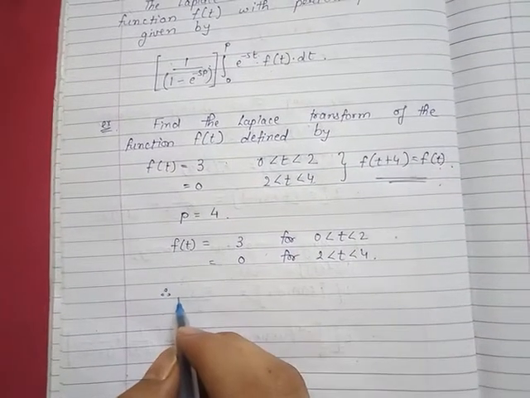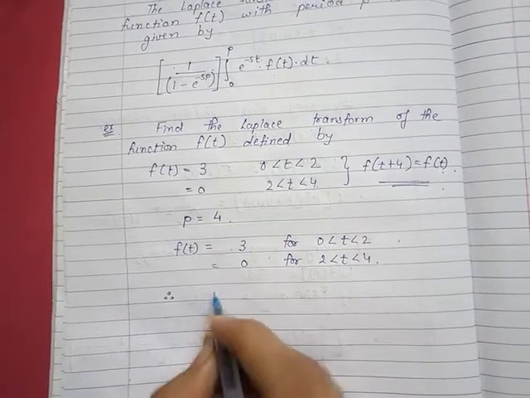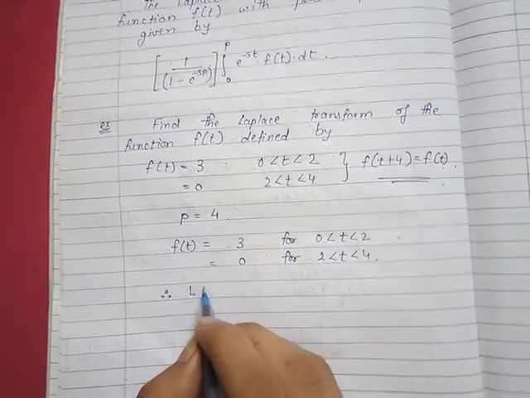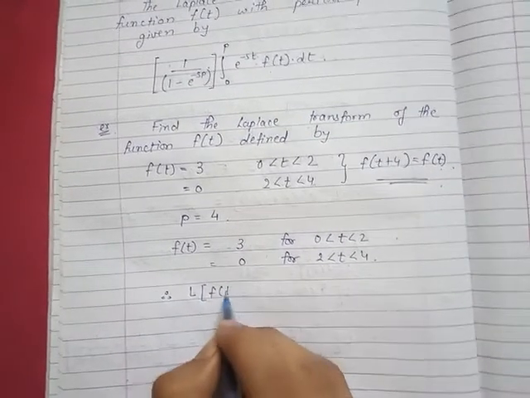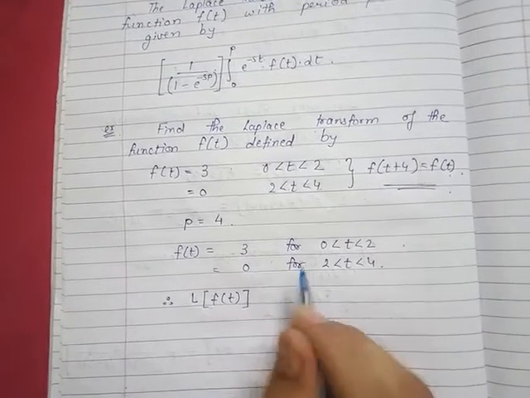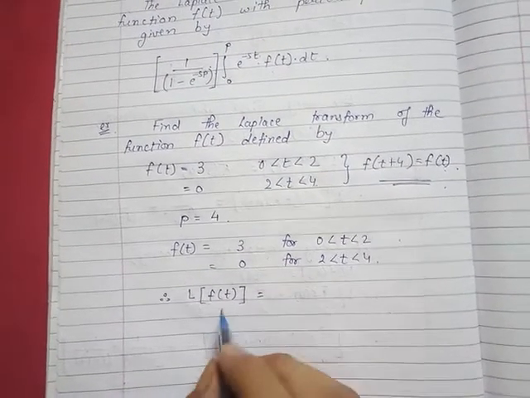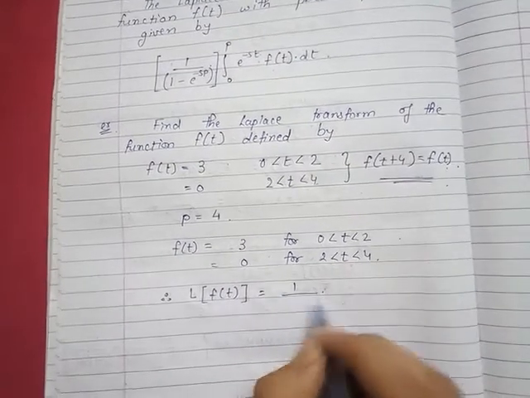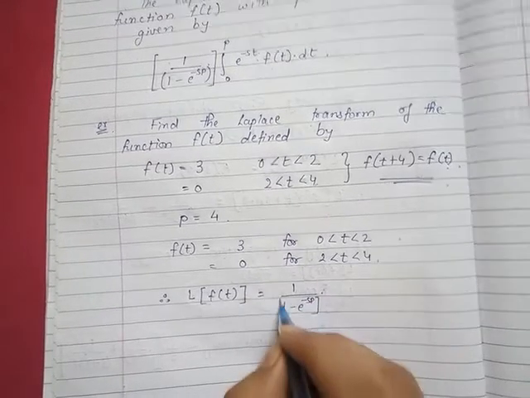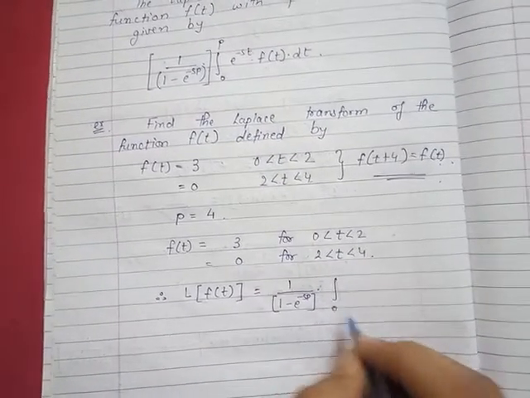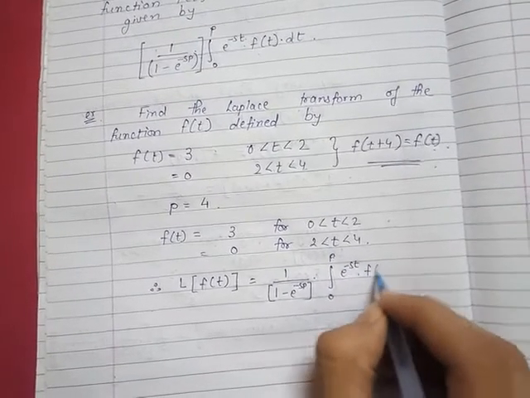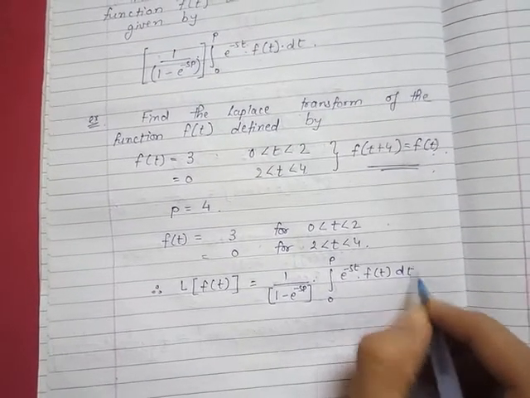Therefore, Laplace of f of t, this f of t is the periodic function. The Laplace of a periodic function is given by 1 upon 1 minus e raised to minus sp, integral 0 to p of e raised to minus st f of t dt.